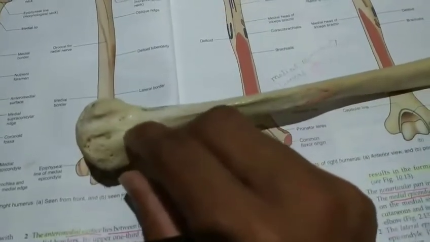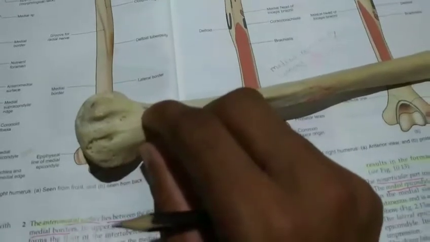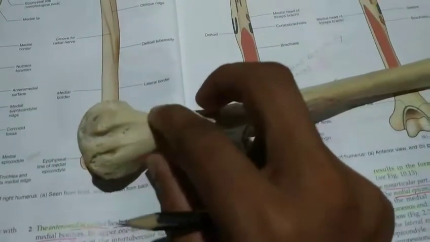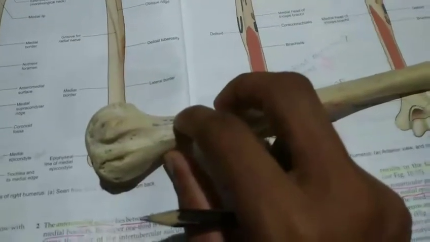Now the attachment of the bicipital groove: lateral lip gives insertion of pectoralis major muscle, medial lip gives insertion of teres major muscle, and the floor gives insertion of the latissimus dorsi muscle.